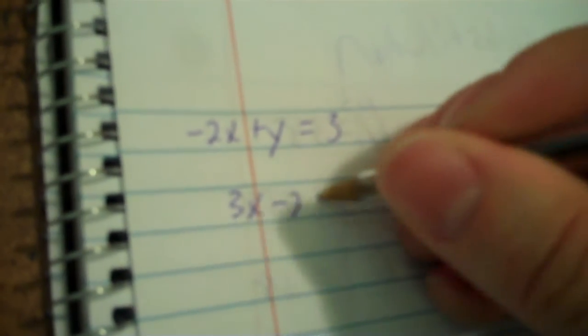Negative 2x plus y equals 3. 3x minus 2y equals 5. You got a little problem here to apply substitution. You don't have an isolated variable. Okay, so let's find the next best thing. What variable doesn't have a multiplier? Probably this y right here, okay?